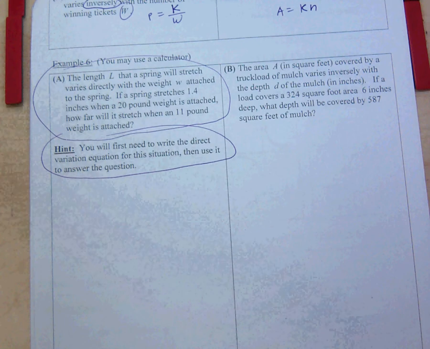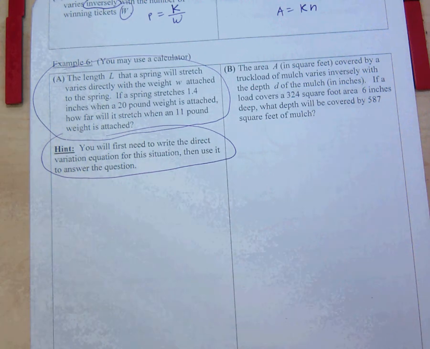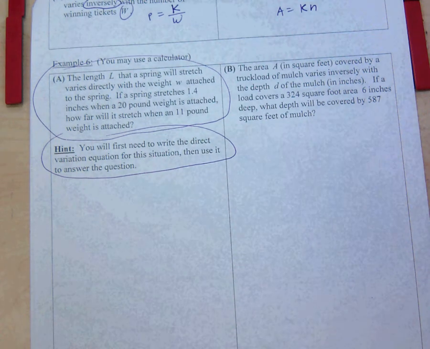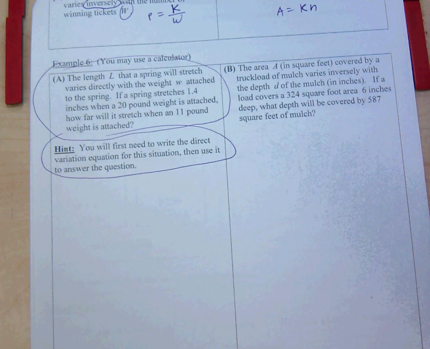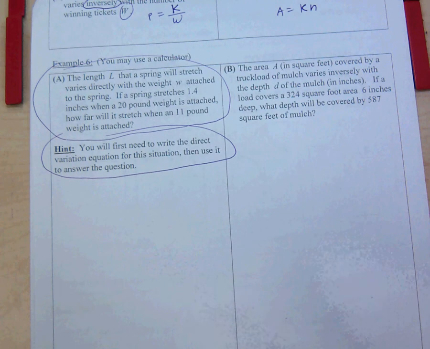The more weight you put on, the more the spring is going to stretch, right? If you got the spring and you put a weight on the bottom, the more weight you put, the further the spring is going to stretch. Do you agree that's direct variation? When the weight goes up, the amount that it's stretched goes up. Do you agree with that? Yes? So that's direct variation.